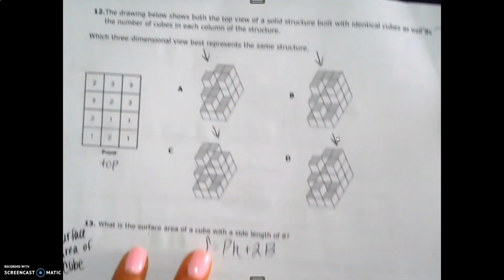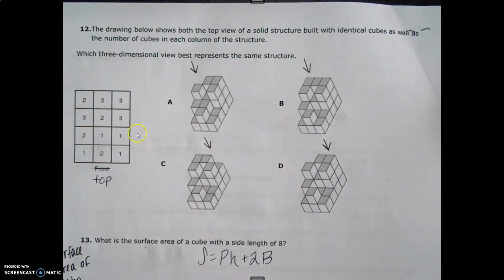Number 12 can be tricky to visualize. I wrote a little hint here. Make sure you're looking at it from the top down. That is what I guess it's calling the front. So I drew some arrows to help you here. So it wants to know which one has 3 cubes stacked on the top right, 3 here, 2 here, 3, 2, 3, and so on.